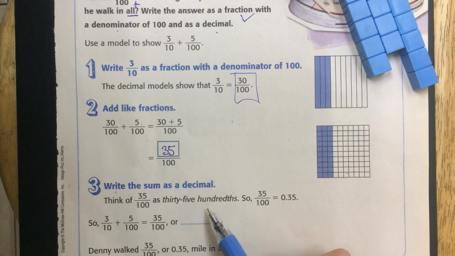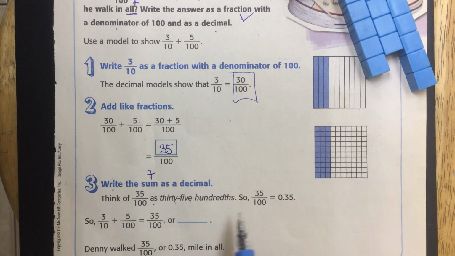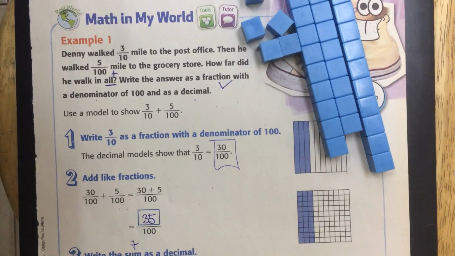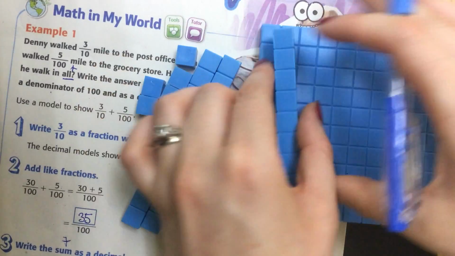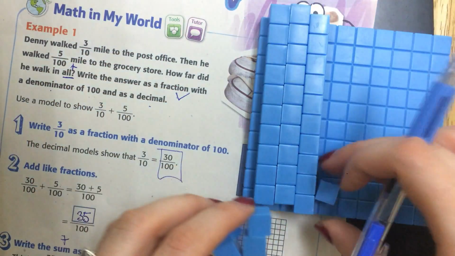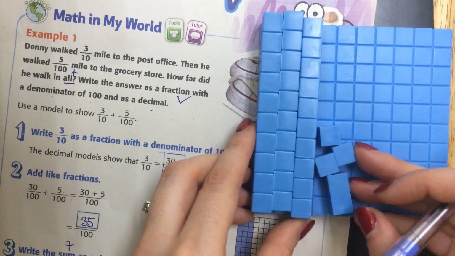Write the sum as a decimal. Sum means add. Think of 35 over 100 as 35/100ths. So 35 out of 100. Remember, this is our model. It's 35 out of 100.